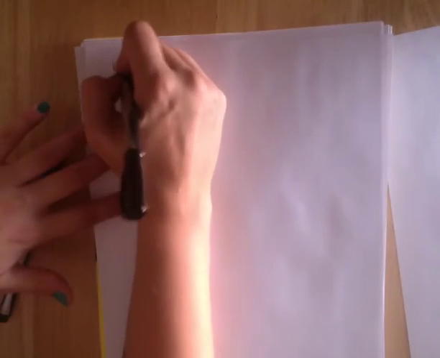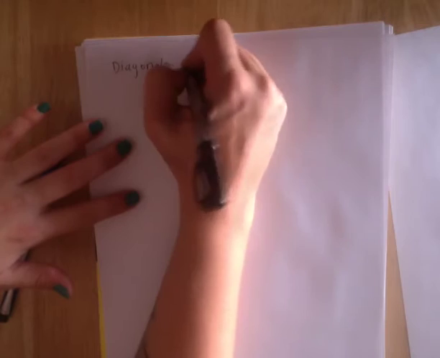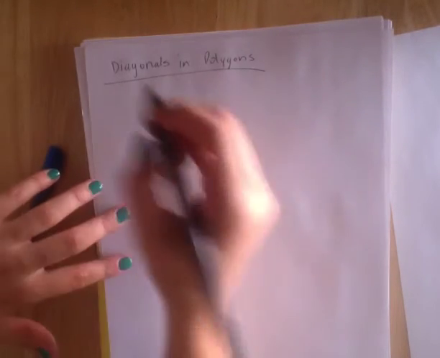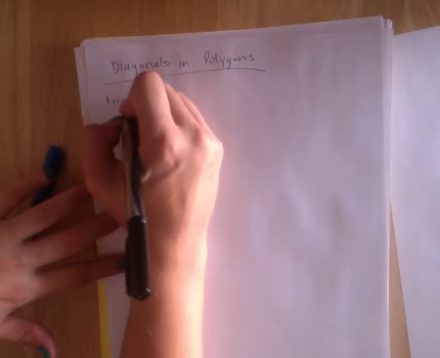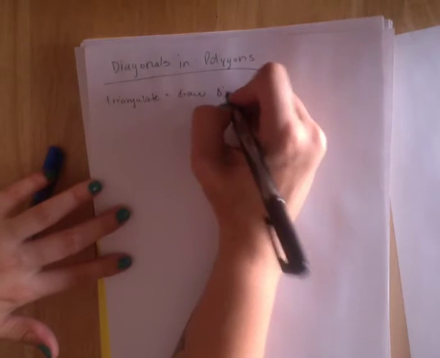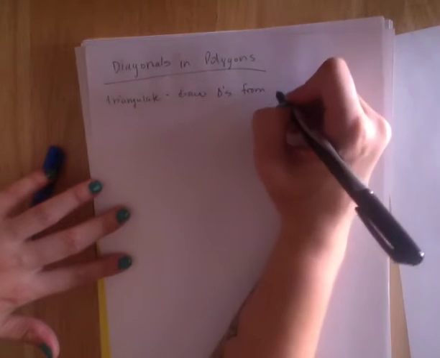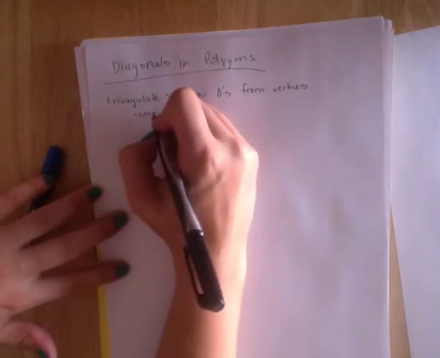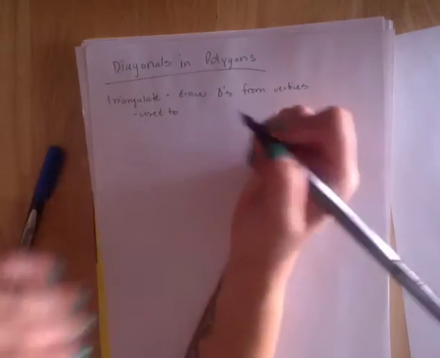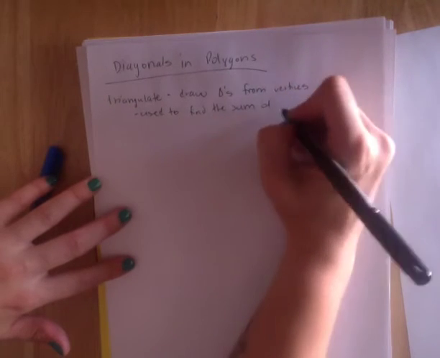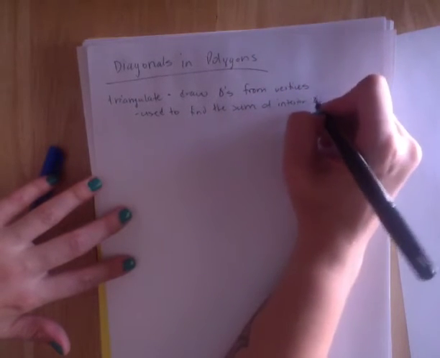Now, the other thing we can do for polygons, let's talk about the diagonals. Okay, now we have this fun thing we call triangulate, which means we draw triangles from the vertices, and this triangulation is used to find the sum of interior angles.